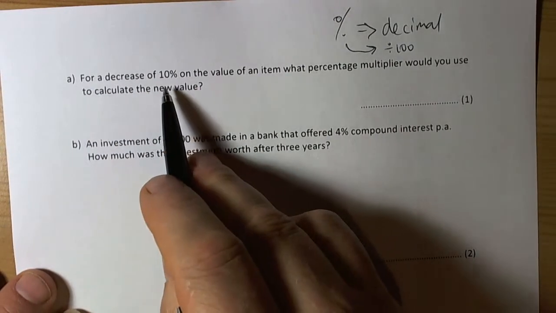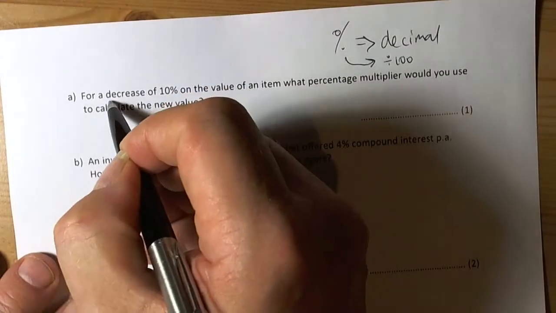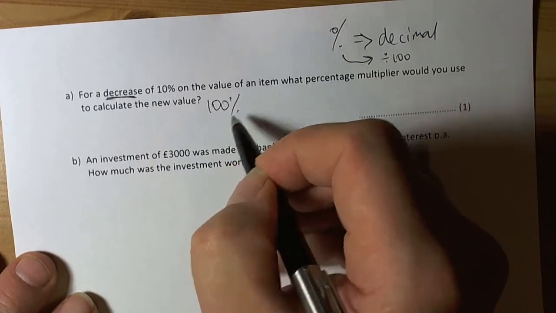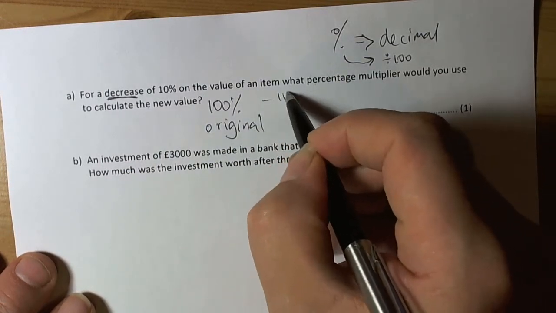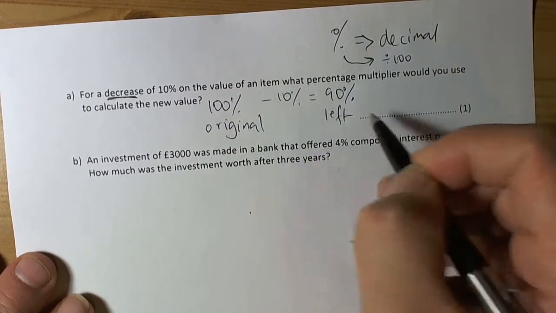So we've got, for a decrease of 10% on the value of an item, what percentage multiplier would you use? Well, it's got that word decrease. So the original amount was 100%. That was your original. And we have to subtract 10%. So we're left with 90%.